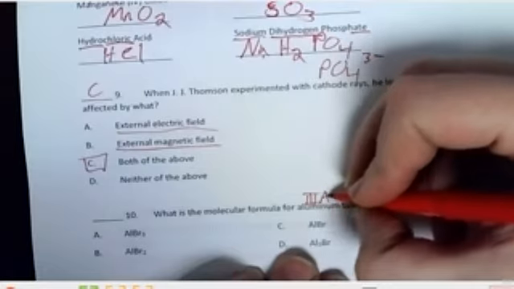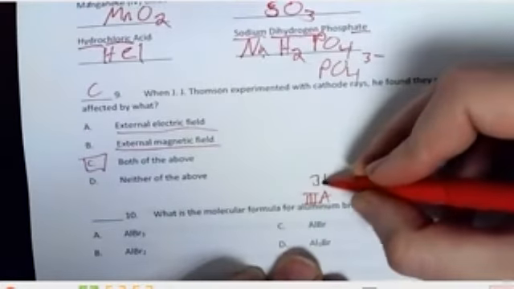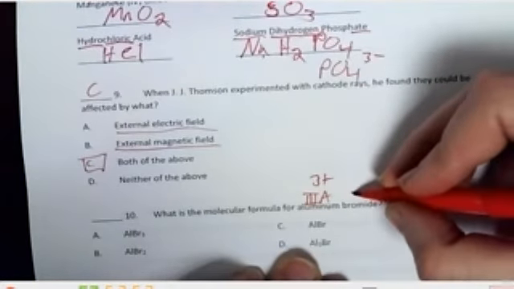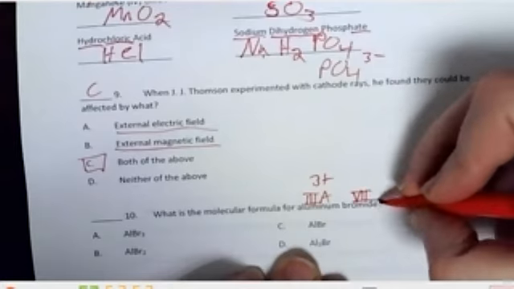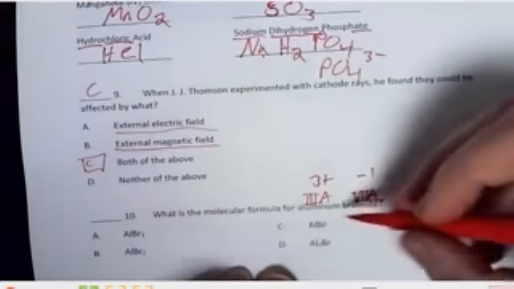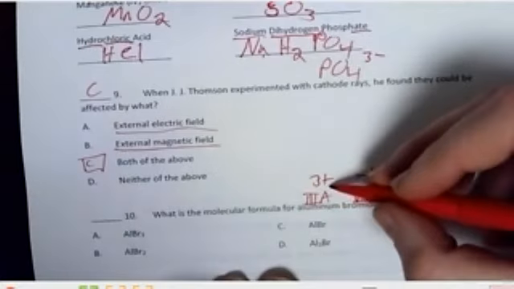What is the molecular formula of aluminum bromide? Well, aluminum is group 3A, so that means 3 plus. Bromine is group 7A, so 1 minus. What is the simplest combination of the 2? 3 for bromine, 1 for aluminum. So AlBr3. Correct answer is A.